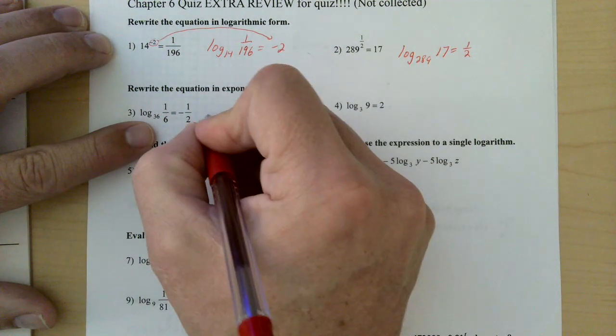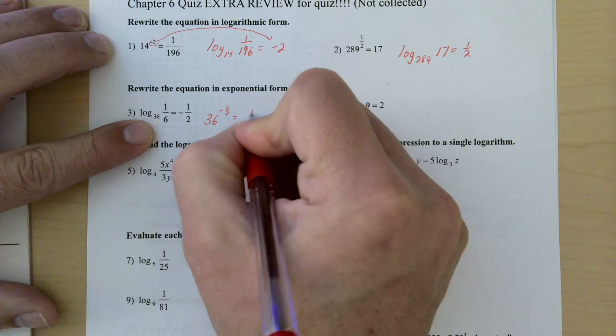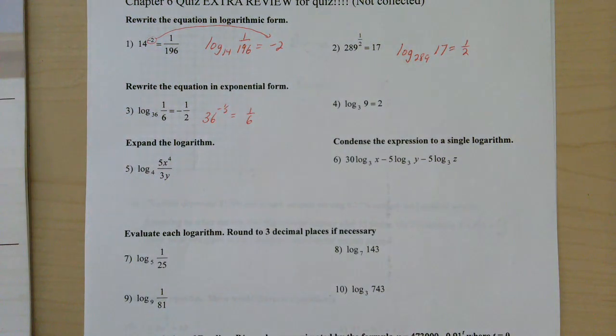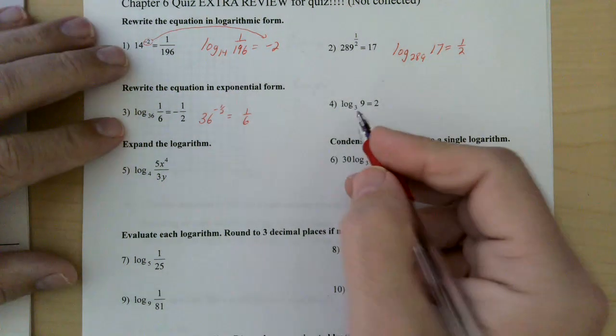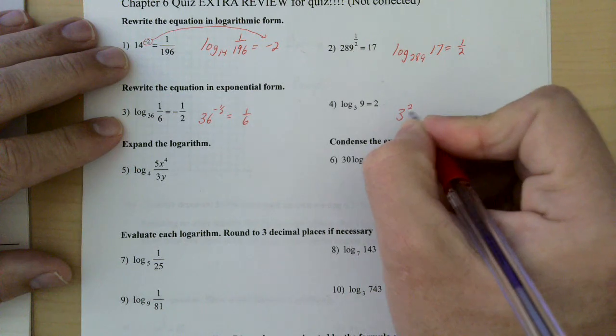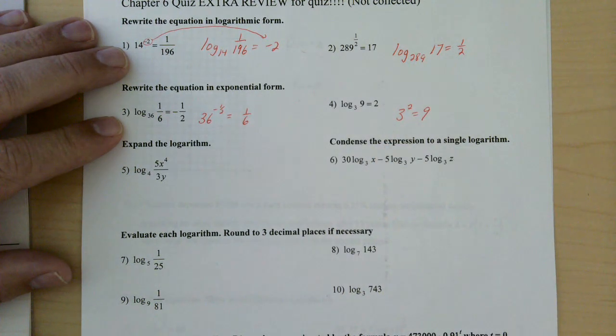So my base is 36. The exponent is -1/2, and it would equal 1/6. Okay, so again, as long as you don't mix up the numbers, and here's a real easy one where the base is 3. We know that if you square 3 to the second power, it's going to equal 9. Okay, so if you can do one of them, you can do them all.